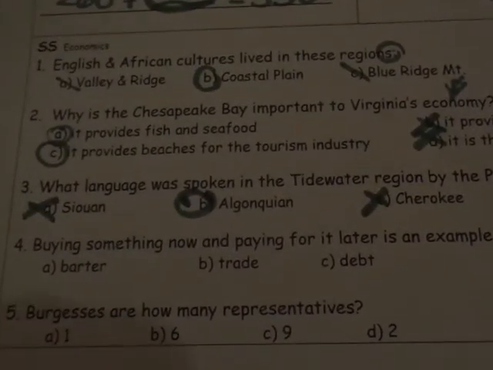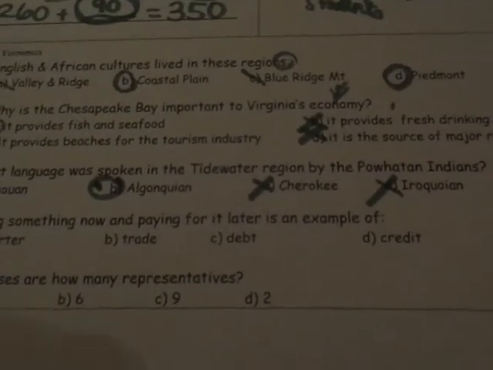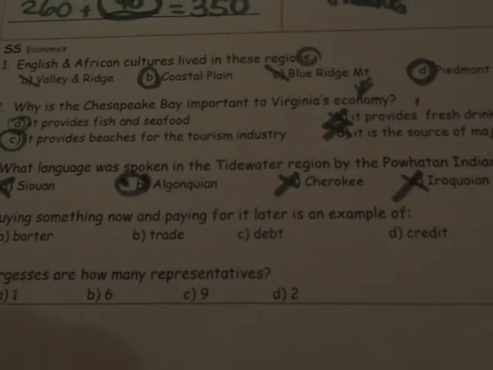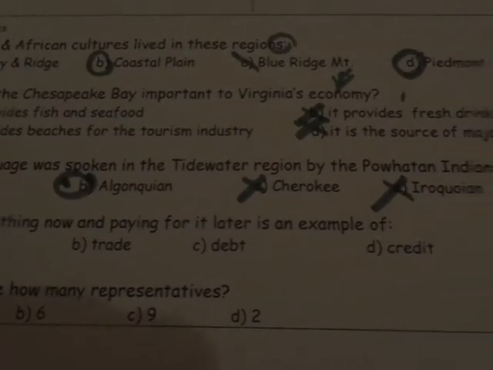Number 4. Buying something now and paying for it later is an example of, so this is kind of what happened in colonial Virginia, or what might happen nowadays when people go to the store and swipe a card. So A, barter, B, trade, C, debt, D, credit. So which one of those means you're buying it now, but you're going to pay for it later? That's credit.